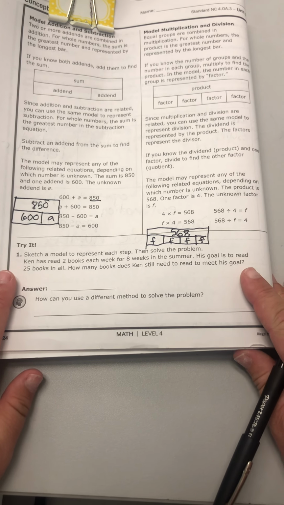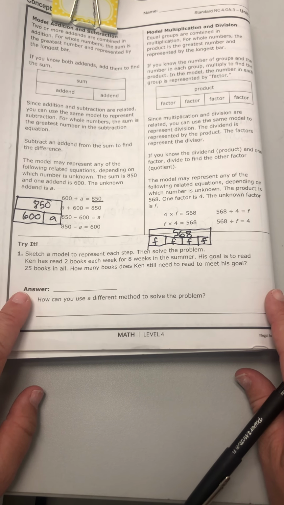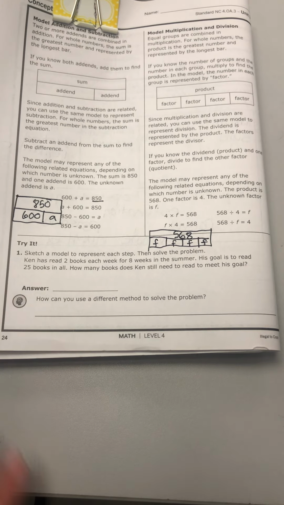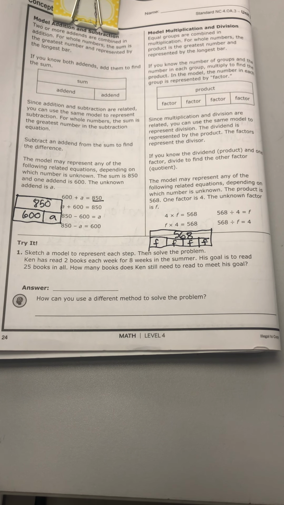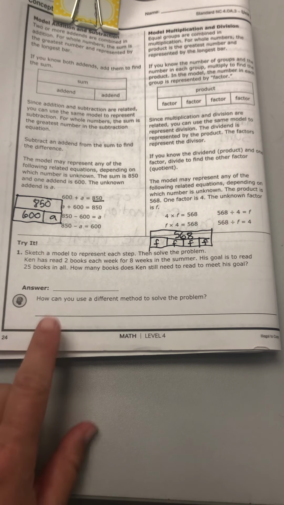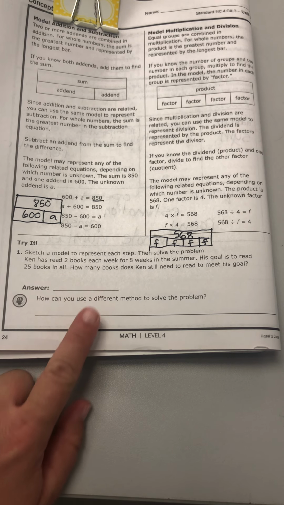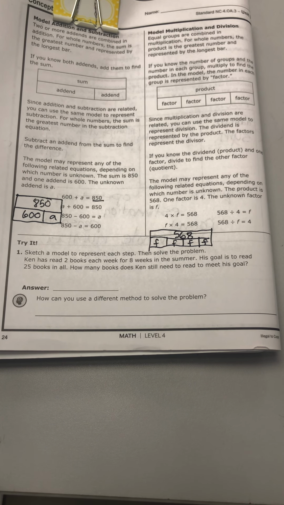Sketch a model to represent each step and then solve the problem. Ken reads 2 books each week for 8 weeks in the summer. His goal is to read 25 books in all. How many books does Ken still need to read to meet his goal?